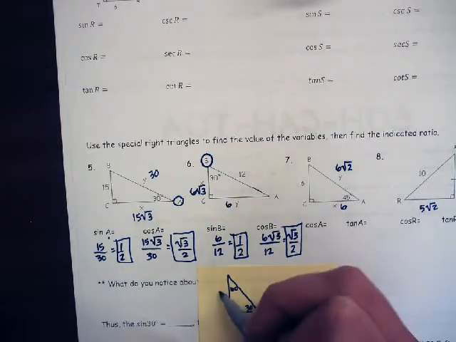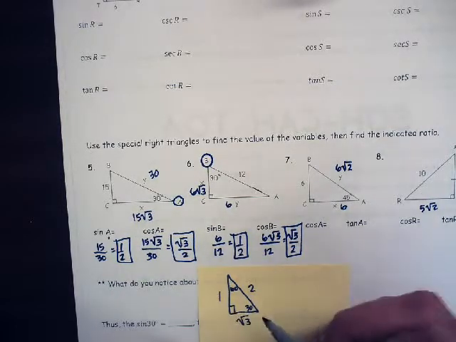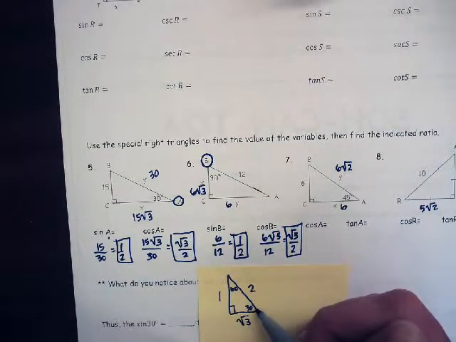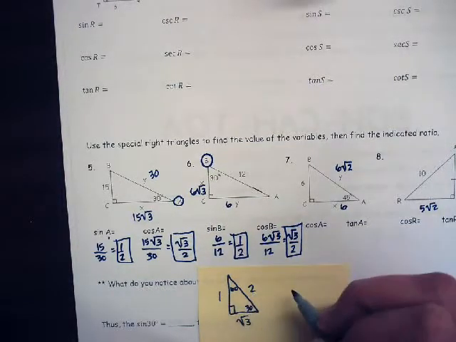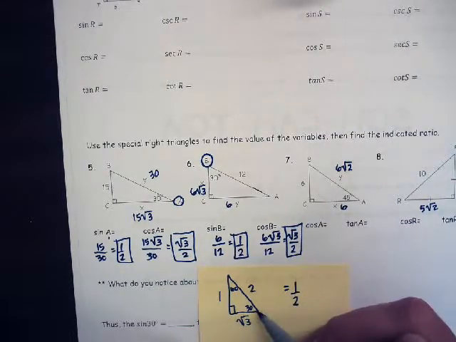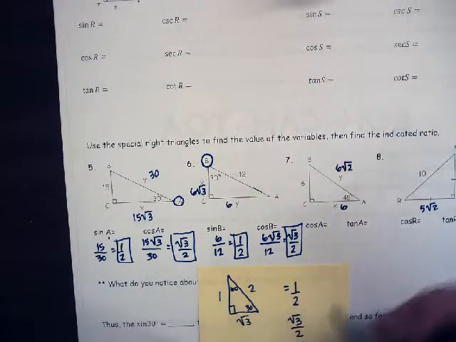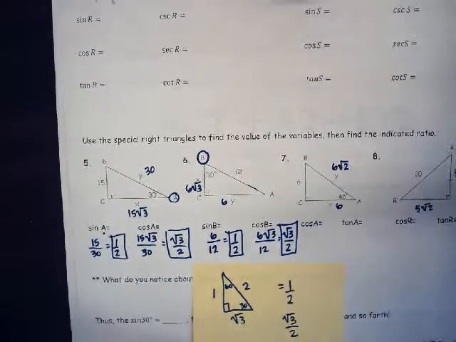Once again, not drawn to scale, but this side would be 1, this would be 2, and this would be square root of 3. So if I were to take the sine of 30, I would have opposite over hypotenuse, and it would be 1/2. If I were to take the cosine of 30, I would have adjacent over hypotenuse, and that would be square root of 3 over 2. Just as we found up here.